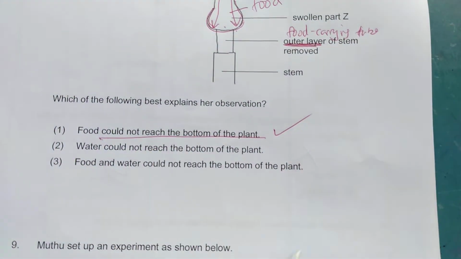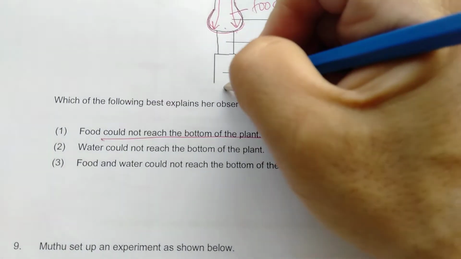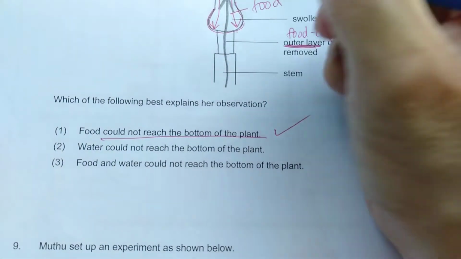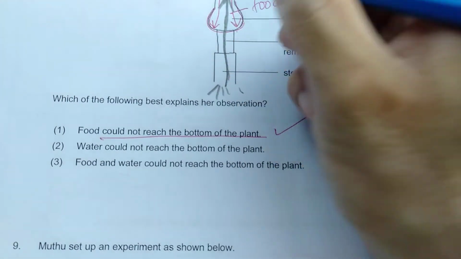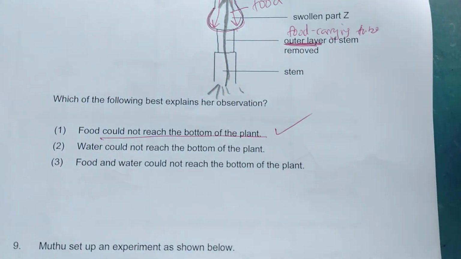It's not about the water. The water can travel because the water carrying tube was not cut. Water absorbed through the roots can travel through the water carrying tubes up past this part that was cut.